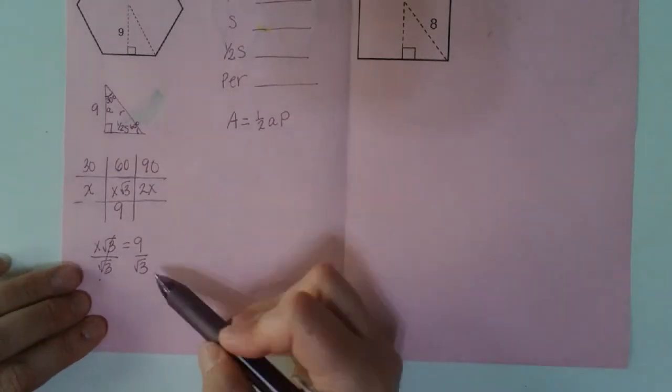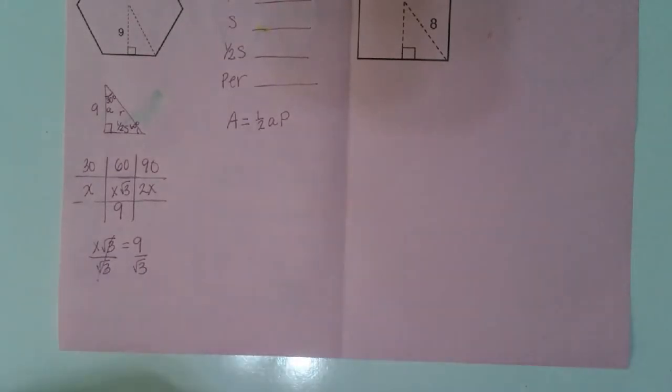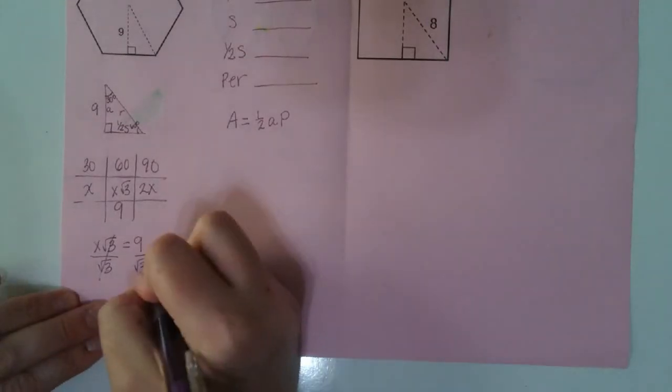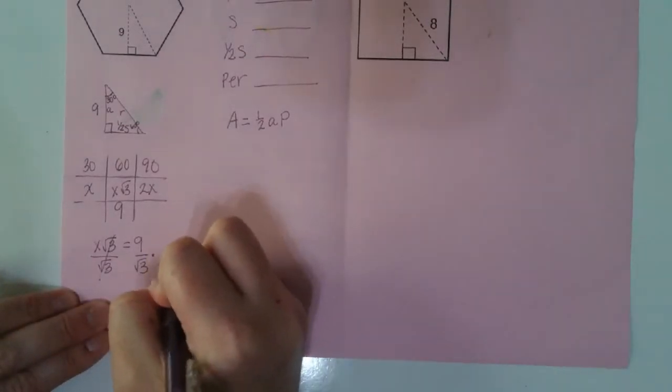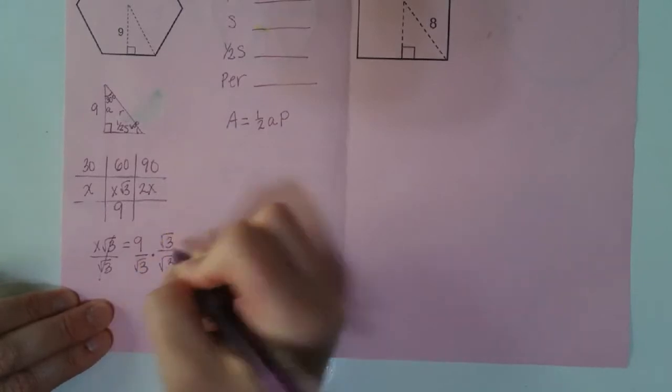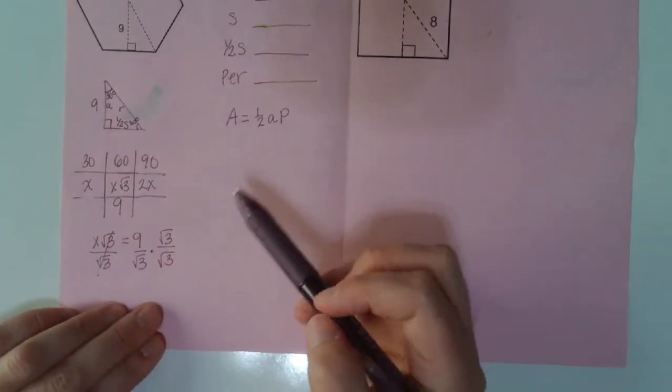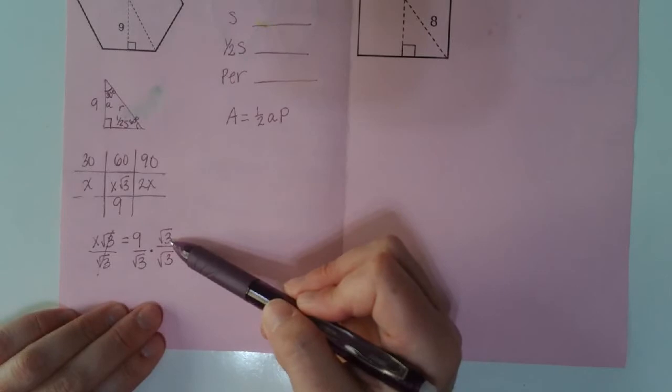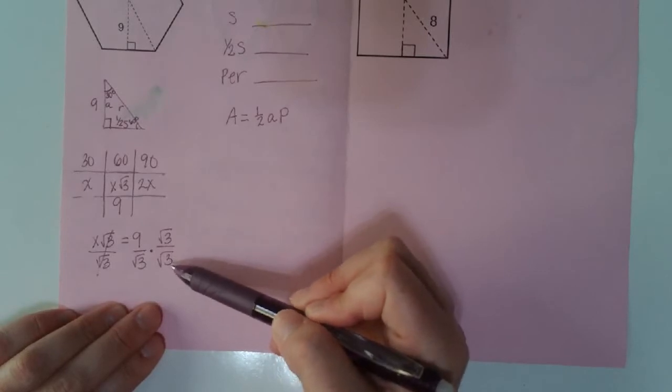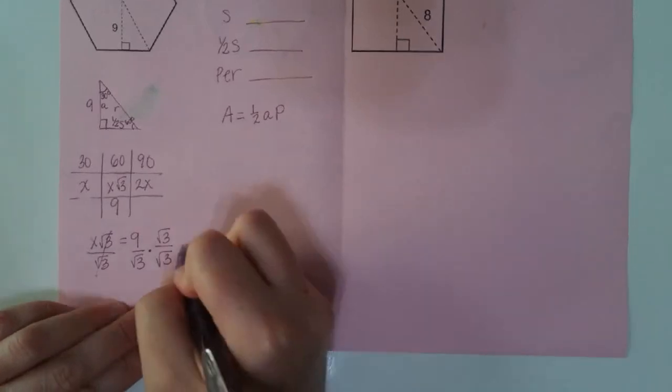Now, in order to get rid of the square root in the denominator, to rationalize the denominator, we do not like having square roots in the denominator, we just multiply the numerator and the denominator by the square root of 3. Really, what we're doing is multiplying by 1 because square root of 3 divided by square root of 3 is 1. Remember, anything divided by itself is 1.